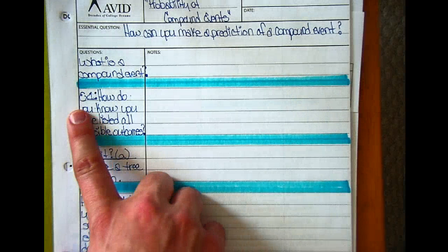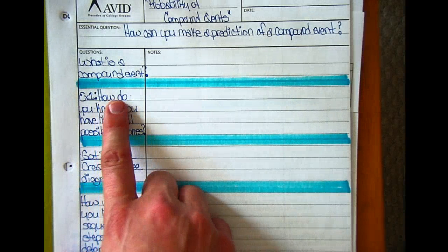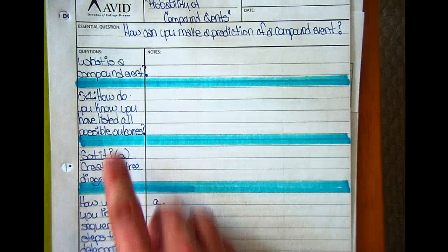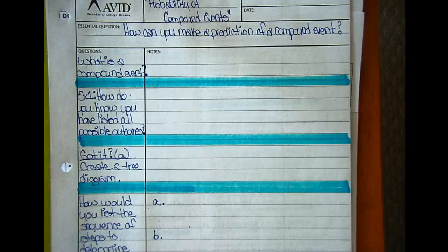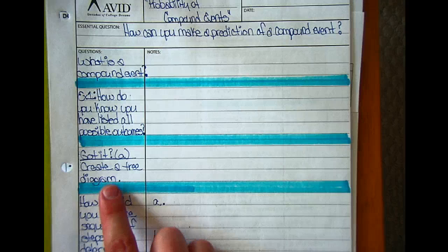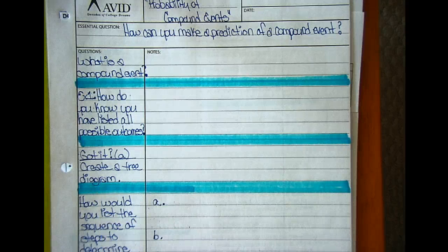Now, when we get to example one in the notes, here's the question you need to be able to answer by the end of it. How do you know you have listed all possible outcomes? When we're dealing with compound events, you need to be able to figure out how you will know if all possible outcomes have been listed. On our first got it, letter A, I'm going to ask you to create a tree diagram that goes with that scenario, and when we get to the notes, you'll see what we're talking about.